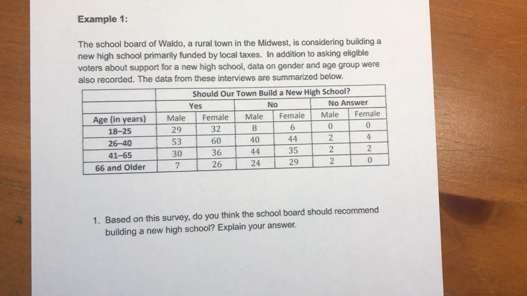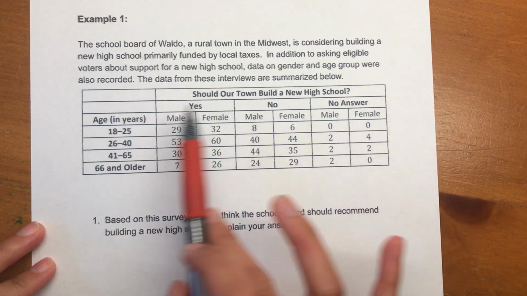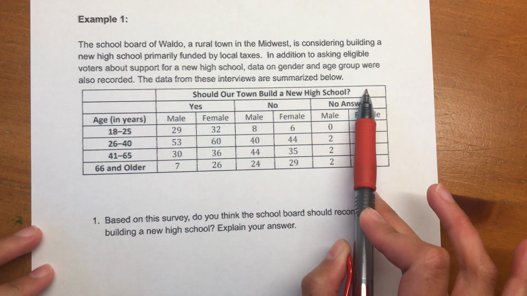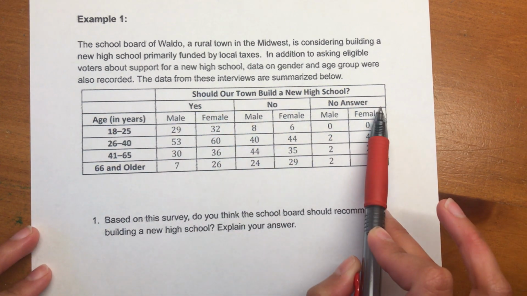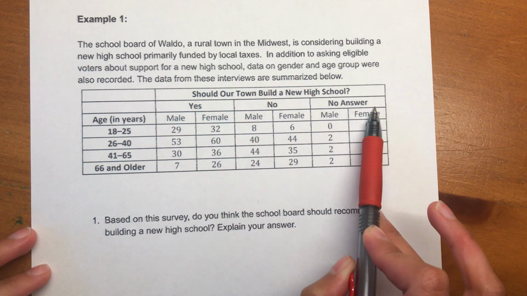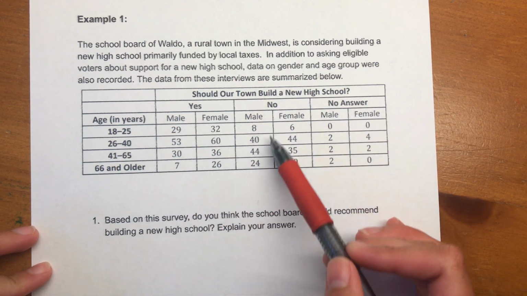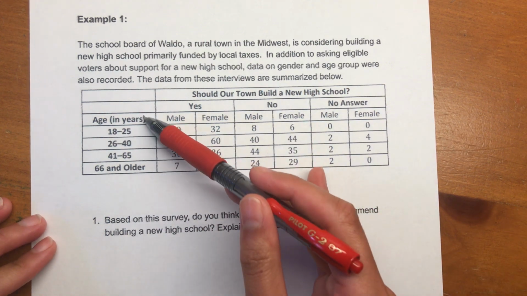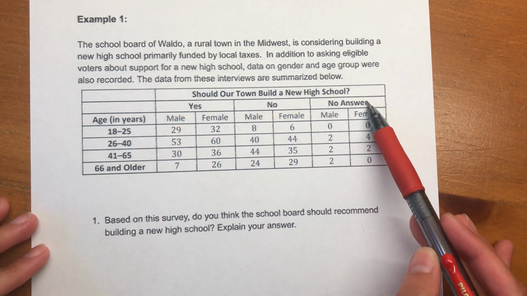Okay, so this is a two-way table because there are two variables. We have the age in years and should our town buy a new high school, so the answer: yes, no, or no answer. They do also have it broken up by male and female, but we're primarily going to be looking at age in years versus what people think.